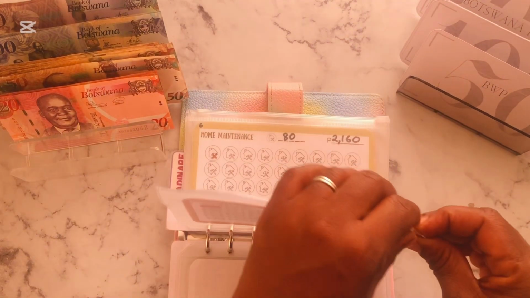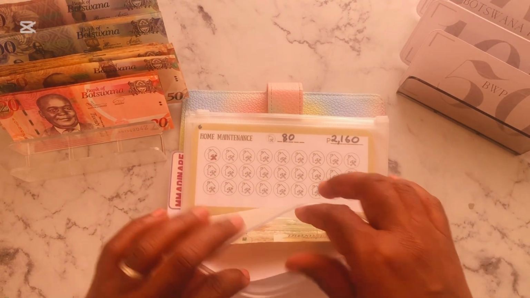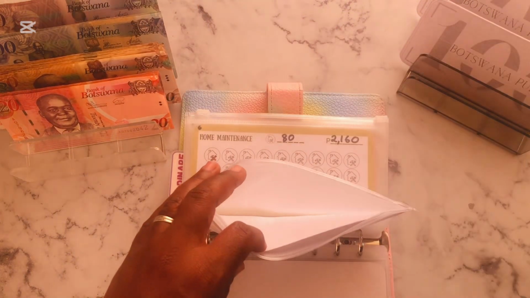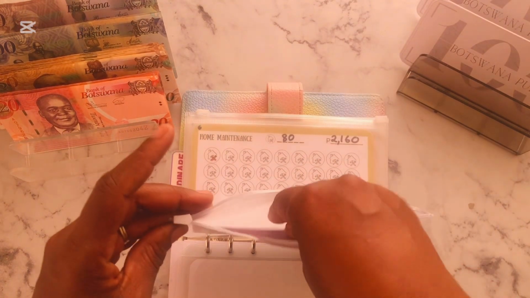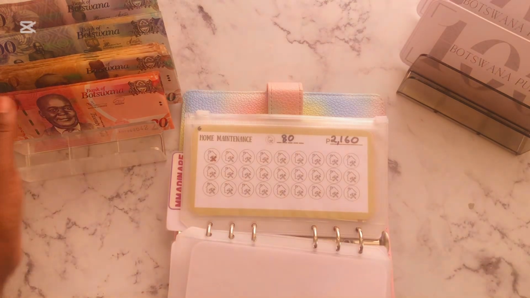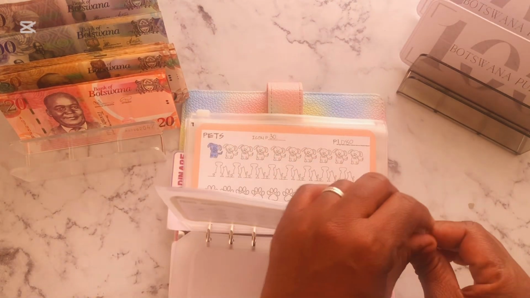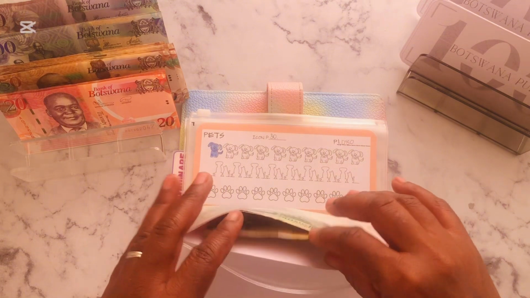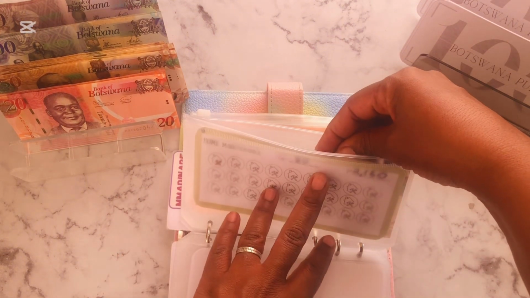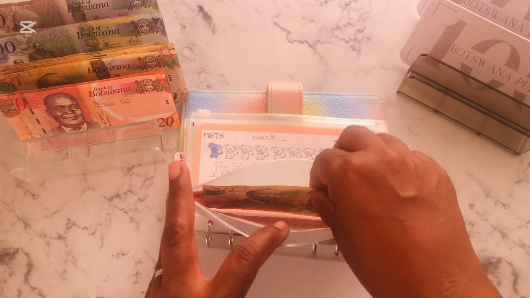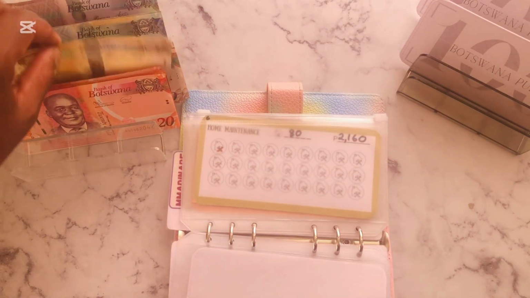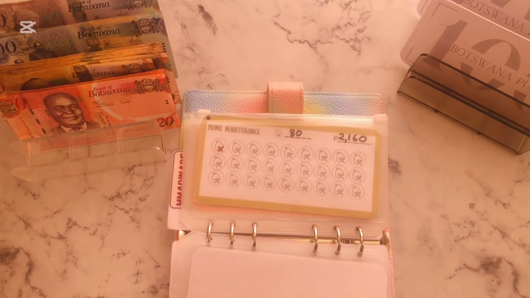Furniture. Excuse me, something's happening with my throat. 50 Pula as well. My gosh, I'm out of 50s. And then in here, also I've got a 50. Home maintenance also has a 50, but I'm out of 50s. Let me just try and find another 50.